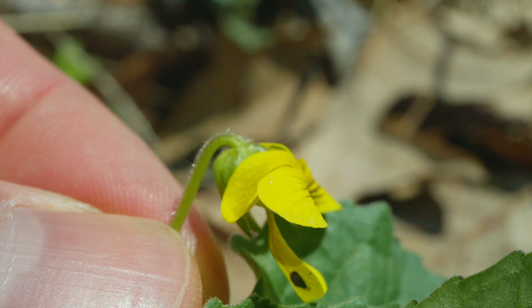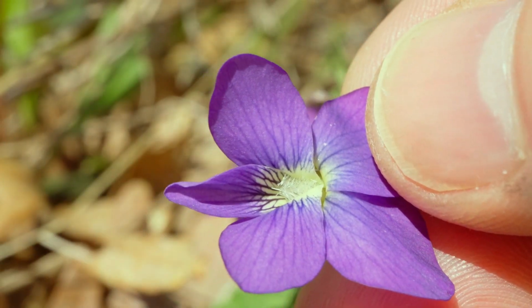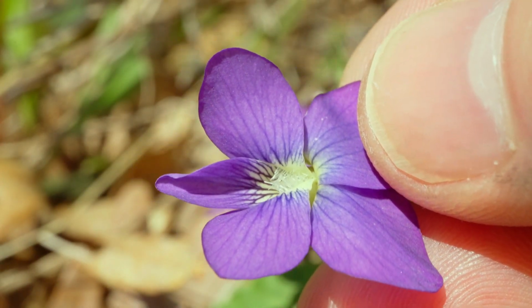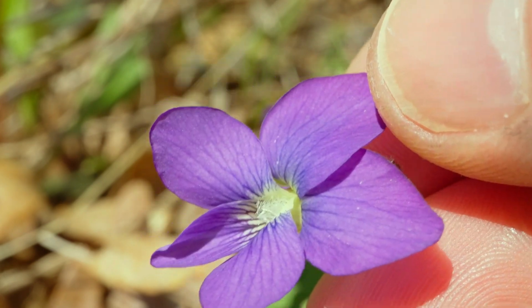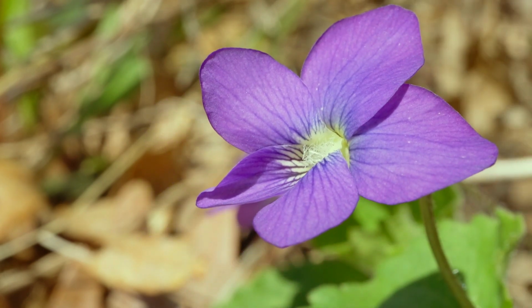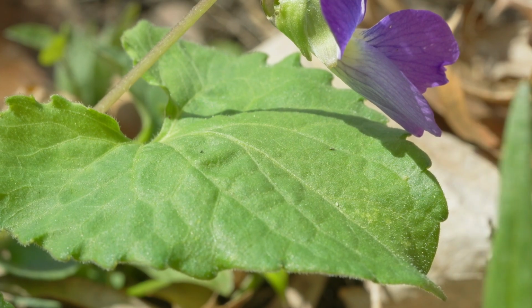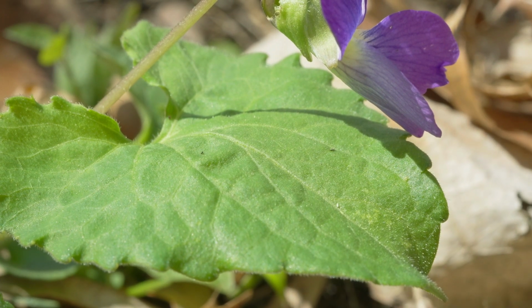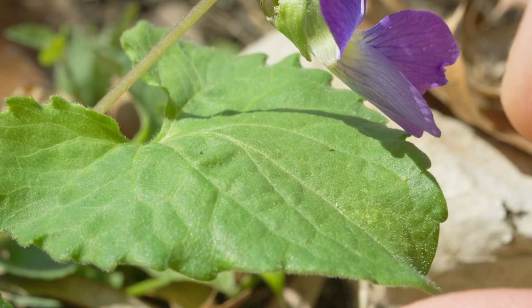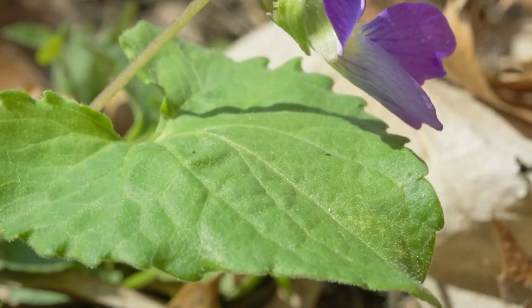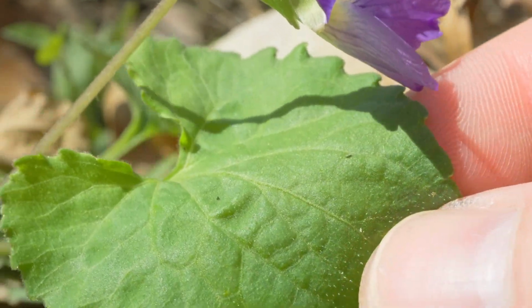They have bilateral symmetry, featuring 2 upper petals, 2 lateral petals, and a lower petal that will often have a nectar spur. While violet is the most common color we see among species, the yellow-colored violas are also quite common, and there are white ones too.